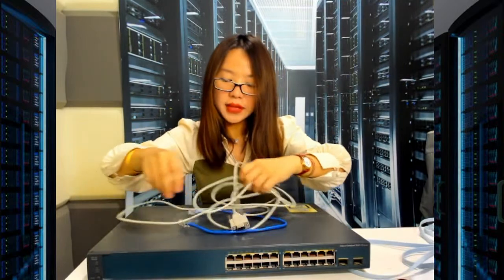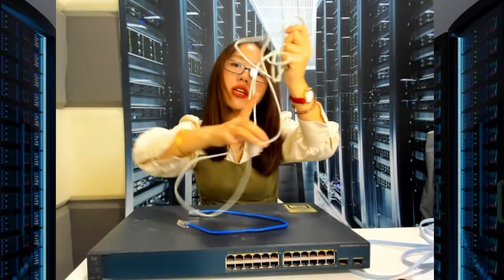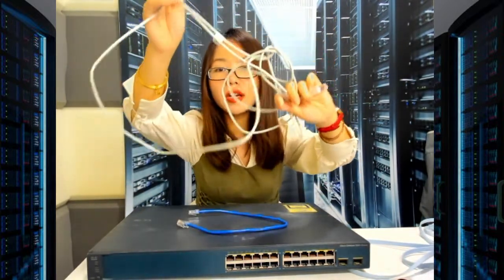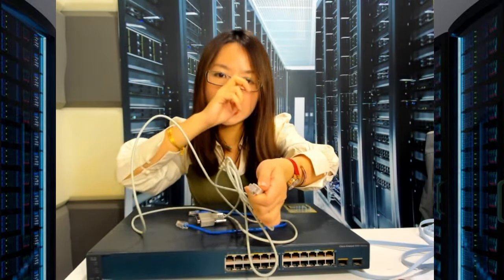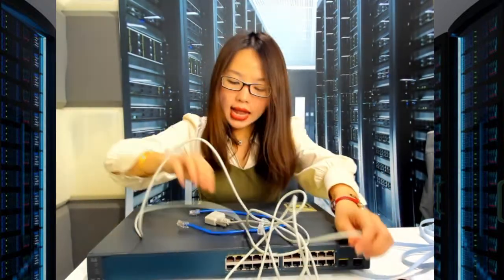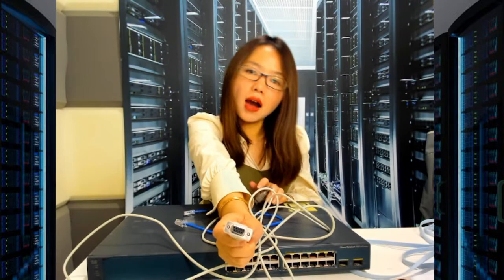Yeah, you can see this is the configuration cable, the traditional configuration cable. You can see this port is used to connect to our console port, used to connect our switch, and this port is a 9-pin serial port. But our laptop doesn't support a 9-pin serial port.